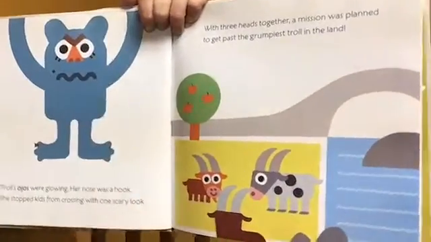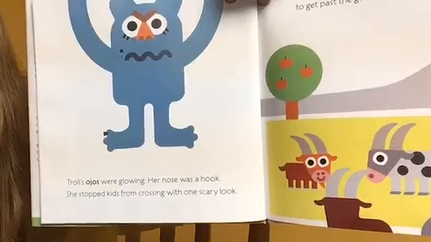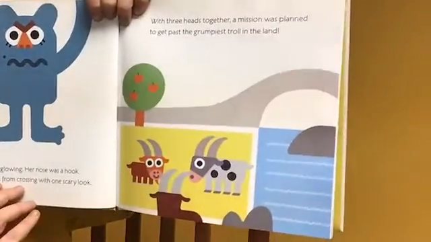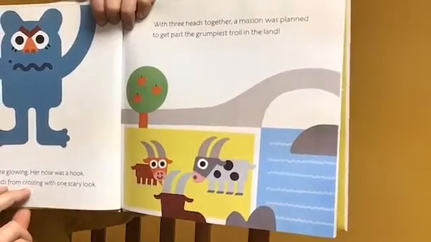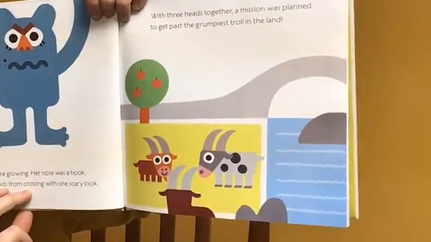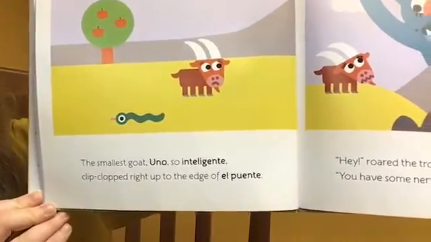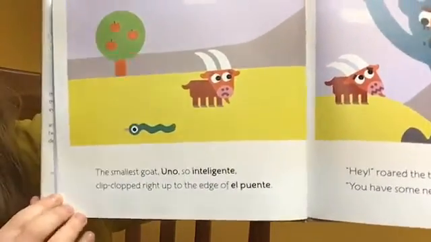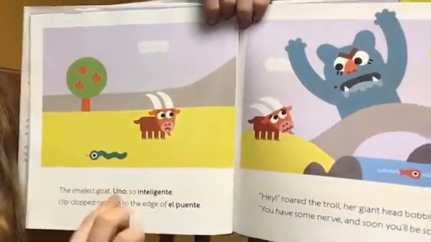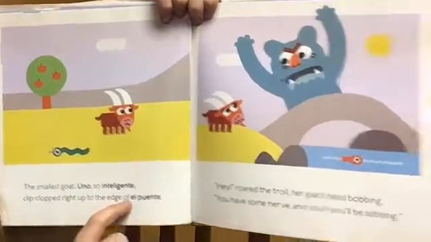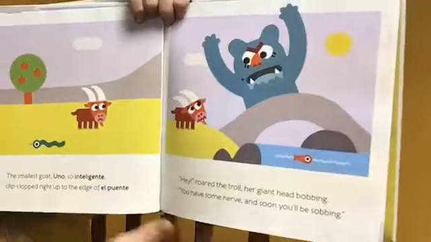Troll's ojos were glowing. Her nose was a hook. She stopped the kids from crossing with one scary look. With 3 heads together, a mission was planned to get past the grumpiest troll in the land. The smallest goat, Uno, so inteligente, clip-clopped right up to the edge of el puente. Uno means one. So inteligente, which means smart, clip-clopped right up to the edge of el puente, which is a bridge.